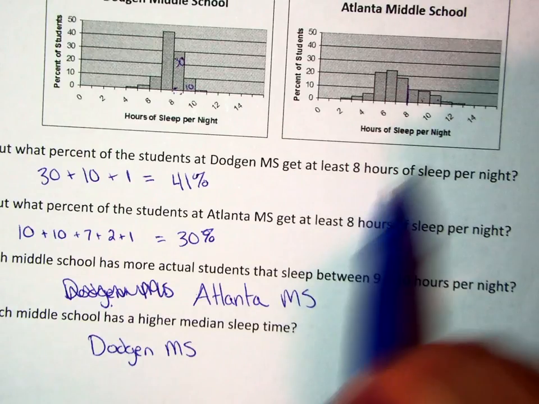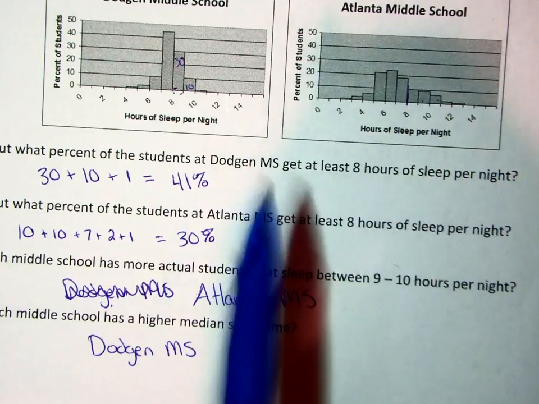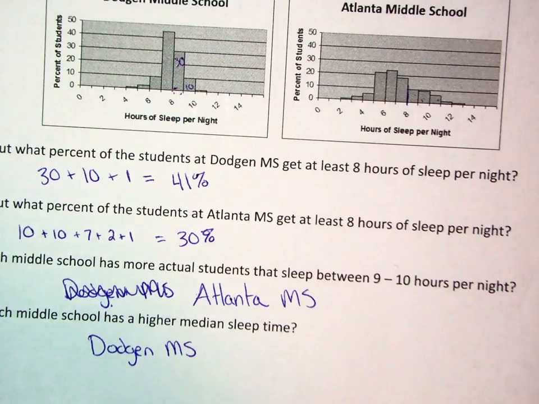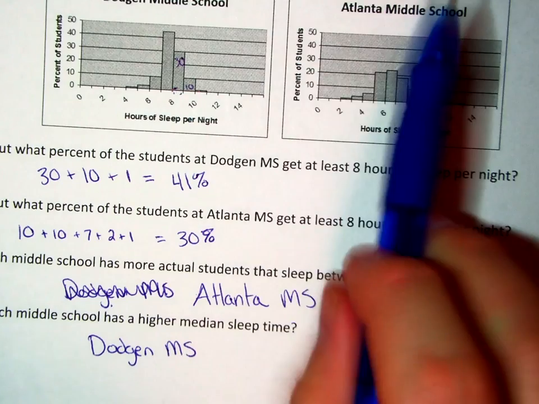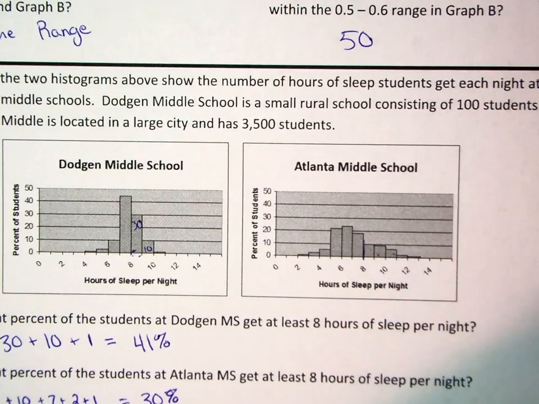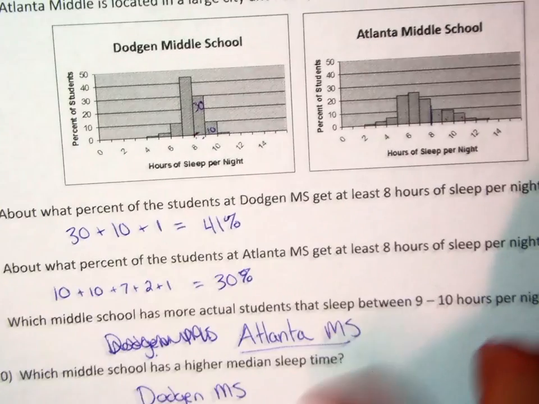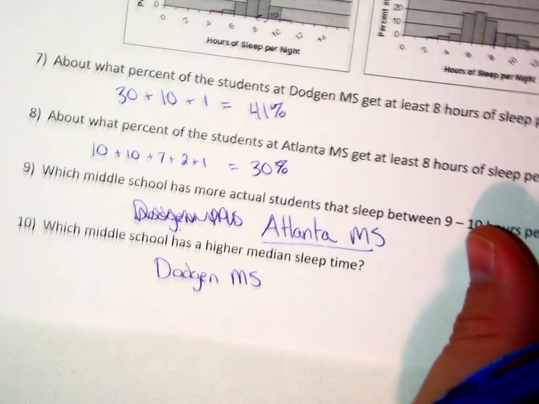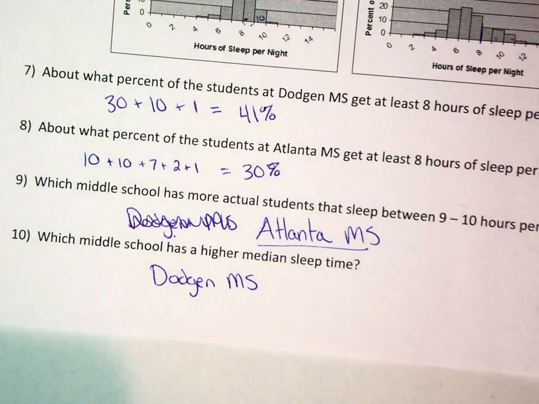At the same time, I need to figure out what the 9% of the 3,500 students is that went to the large city Atlanta Middle School. And 9% of 3,500 is 315. So Atlanta Middle School definitely had more actual students that slept between 9 and 10 hours per night.